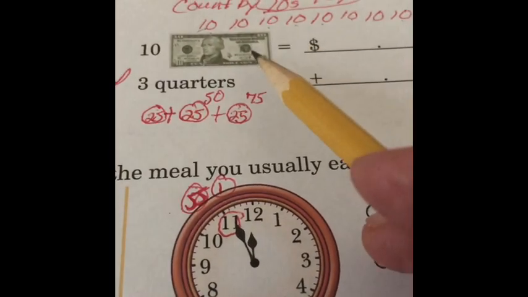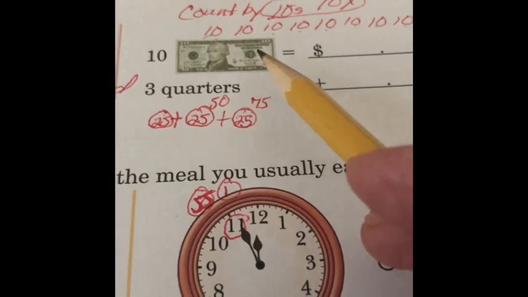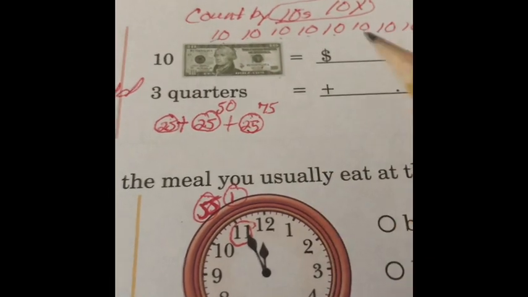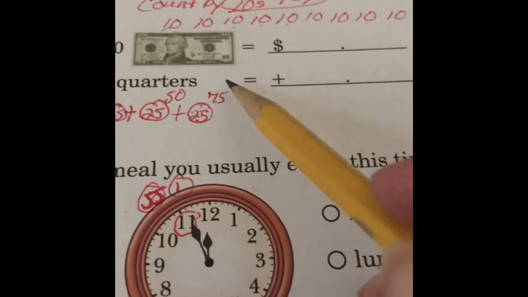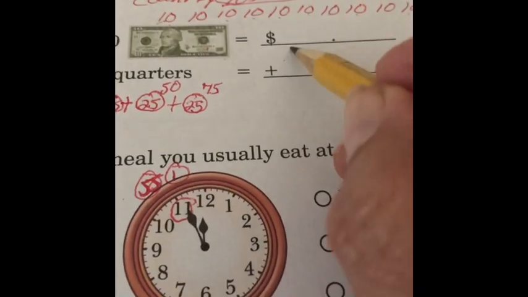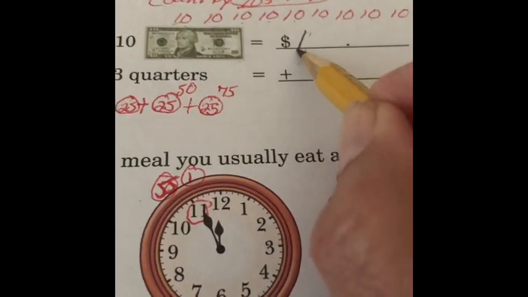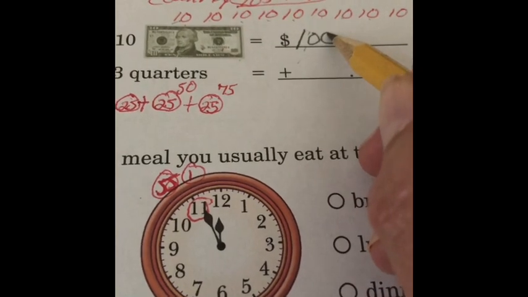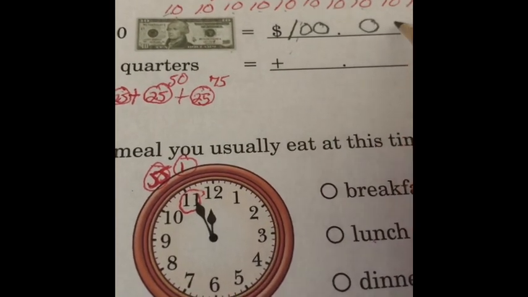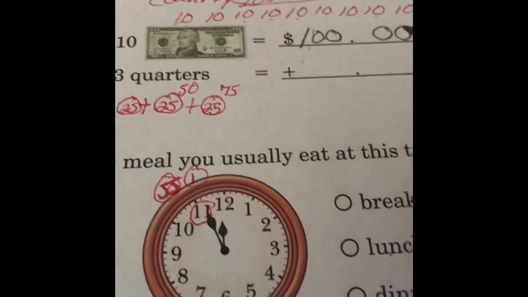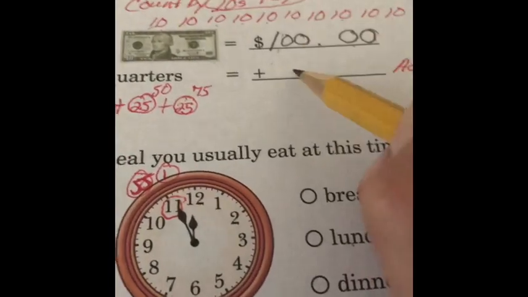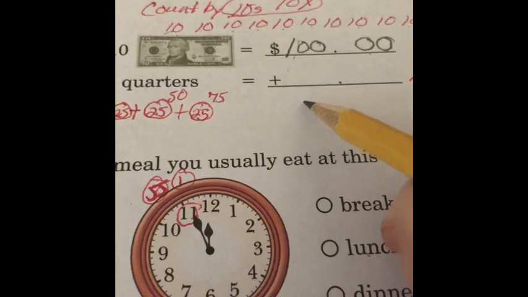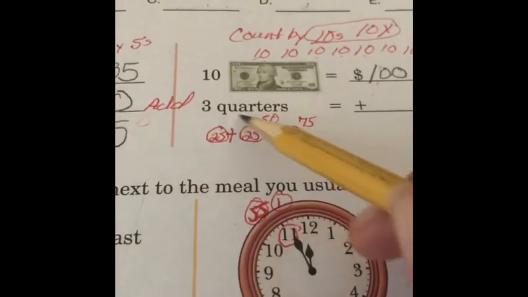So 10 $1 bills is counting by tens 10 times, which gives me $100. 1, 0, 0. And then your 0, 0, which is your change, goes on that side, and there's no change, just $100.